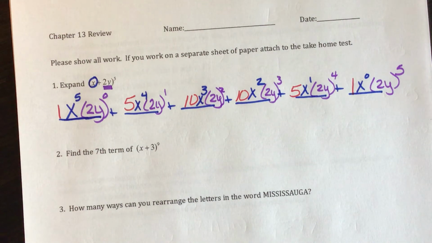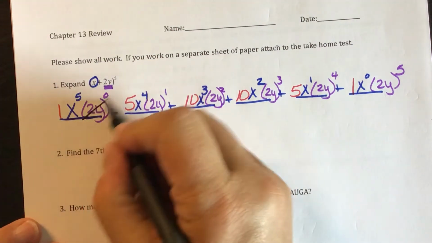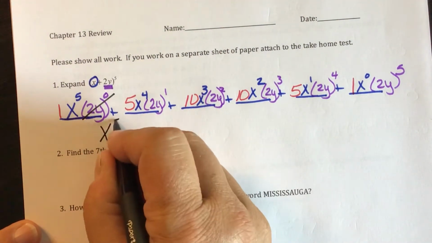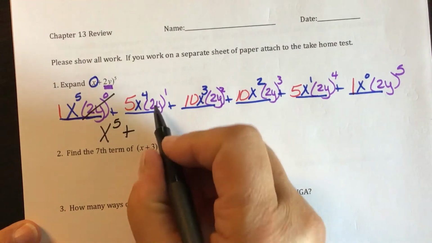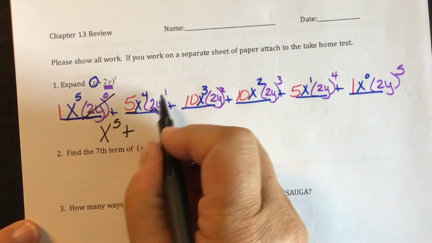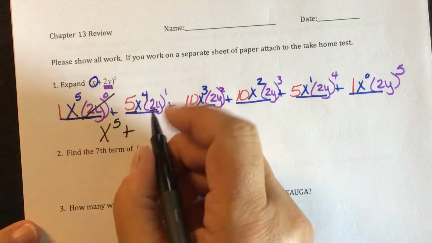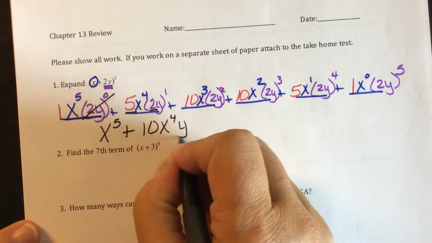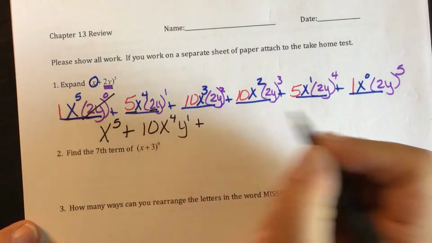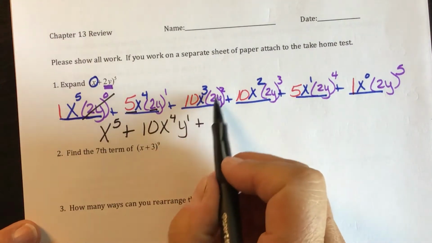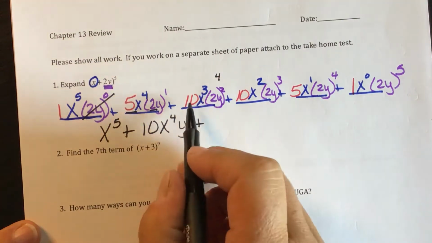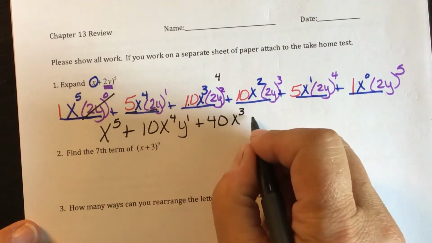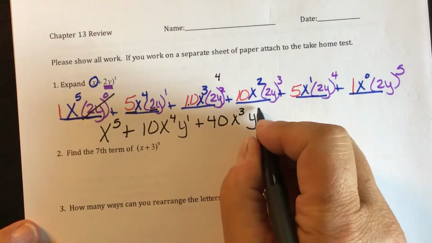So I know that 2y to the 0 power is just 1. So I start with x to the 5th. Here I have a 5 times a 2 to the 1st power. So 5 times 2 is 10. And I have x to the 4th, y to the 1st. In this next one, I have 2 squared is 4, times 10 is 40, x to the 3rd, y to the 2nd.